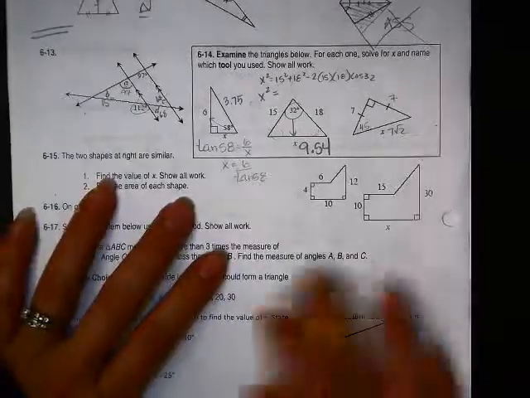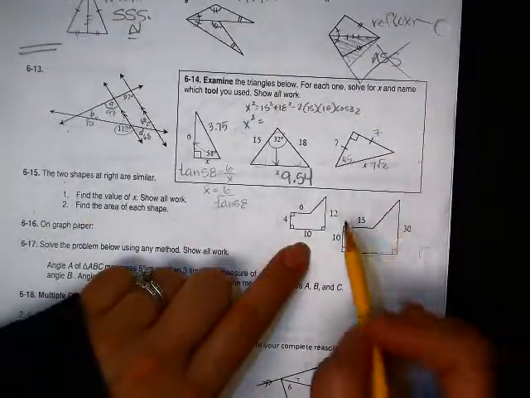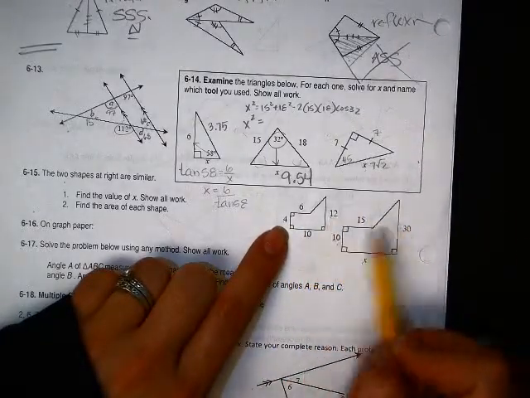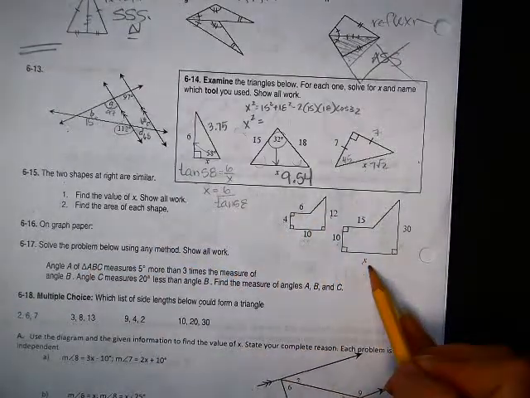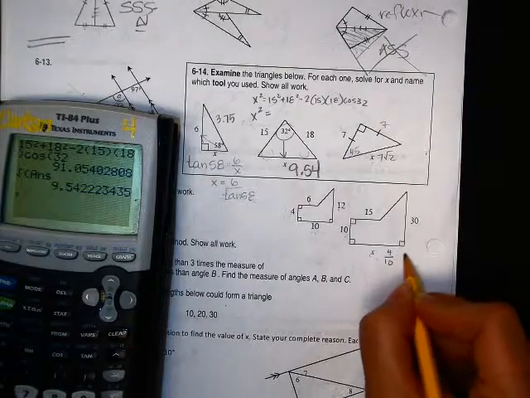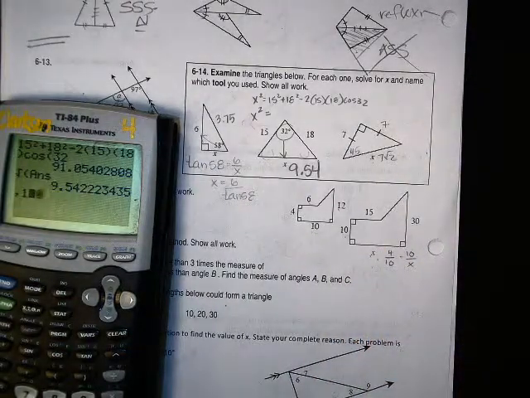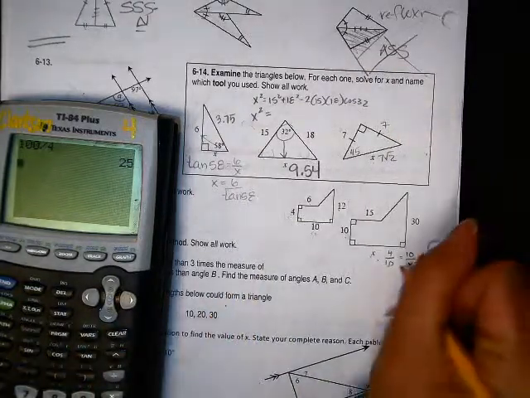All right, so let's look at 15. We know that they're similar, so we're just going to set up ratios. And you can do anything. You just say 4 is to 10 as 10 is to x, or 12 is to 30 as 10 is to x, or 6 is to 15 as 10 is to x, but any one of those is going to help you figure out the missing side. So let's do that. We'll do 4 is to 10 as 10 is to x. So we do our cross multiply. So we get what, 25?